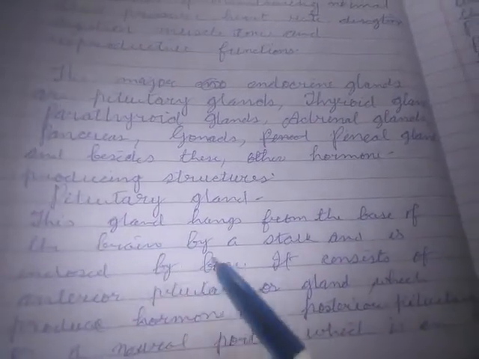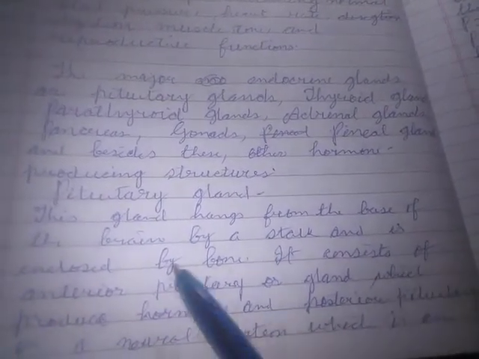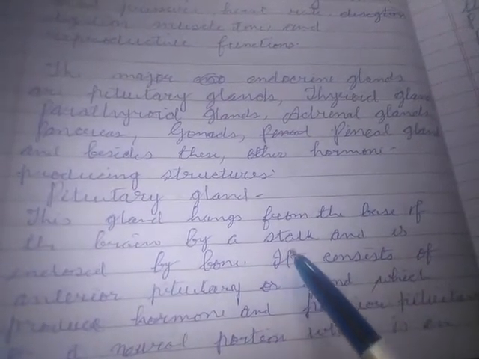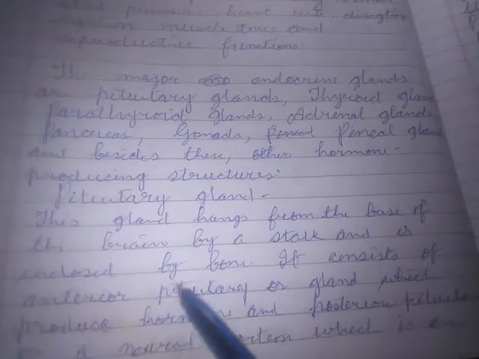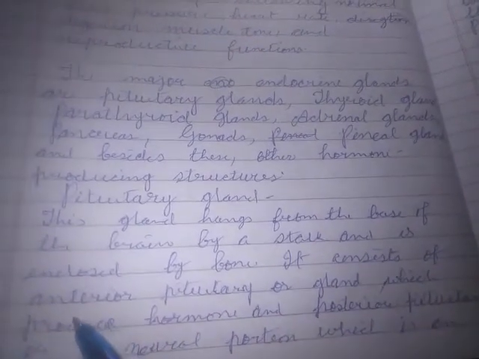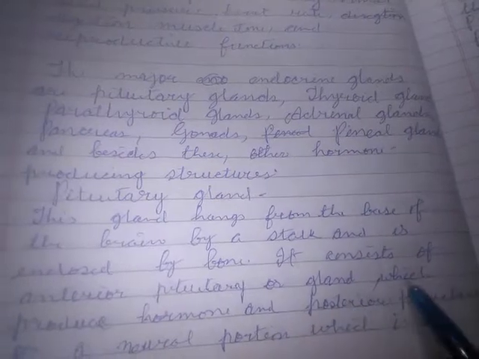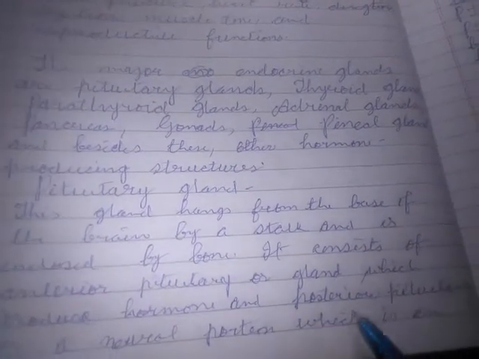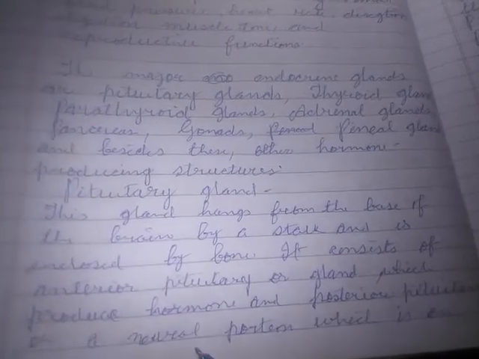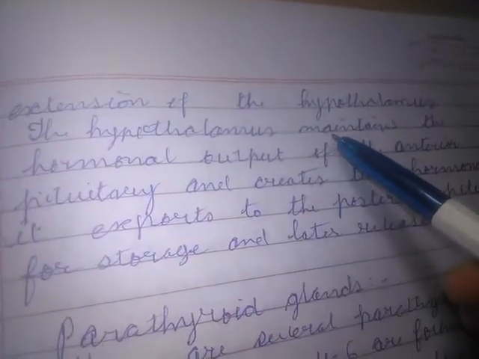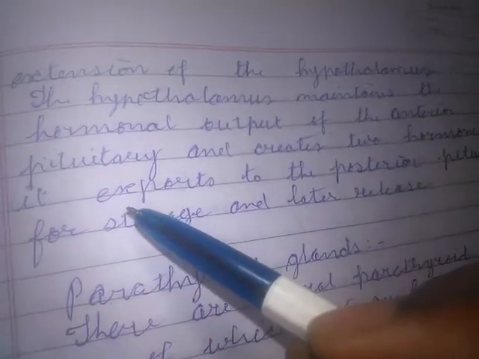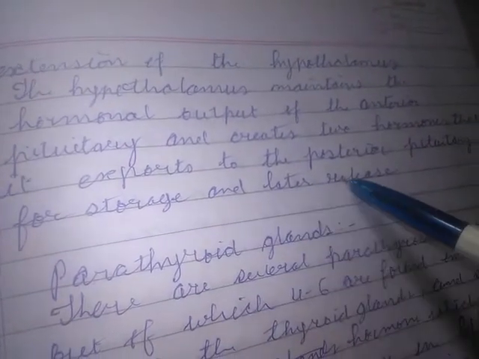Pituitary gland. This gland hangs from the base of the brain by a stalk and is enclosed by bone. It consists of the anterior pituitary or glandular portion, which produces hormones, and the posterior pituitary or neural portion, which is an extension of the hypothalamus. The hypothalamus maintains the hormonal output of the anterior pituitary and creates two hormones that it exports to the posterior pituitary for storage and later release.